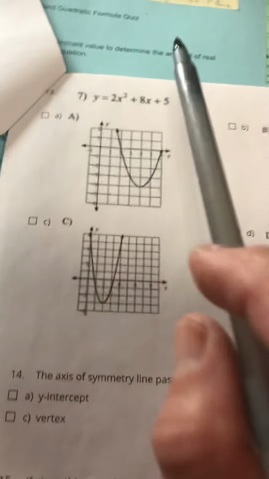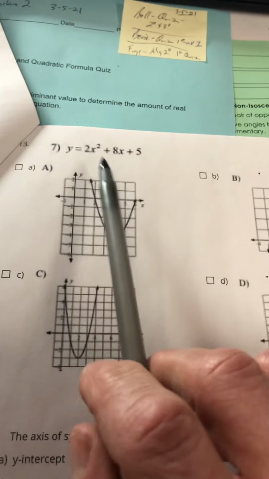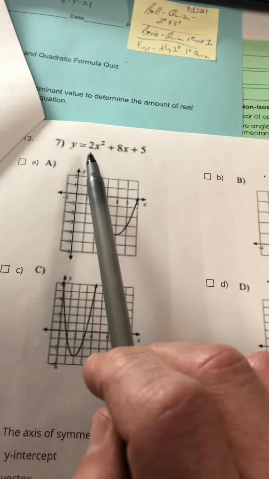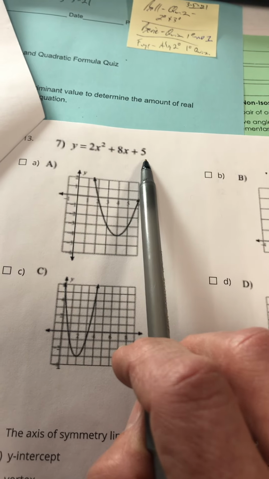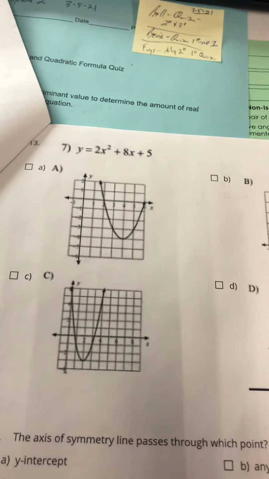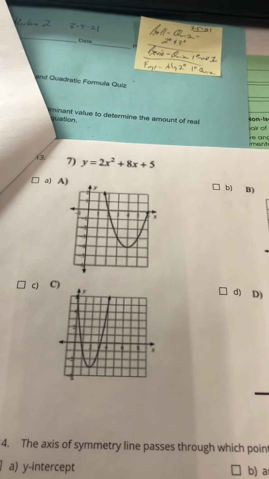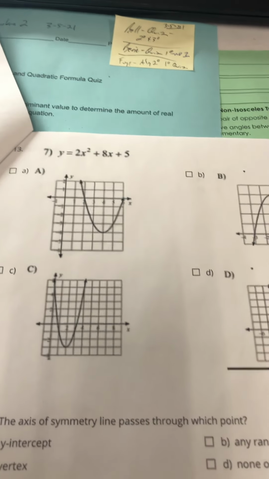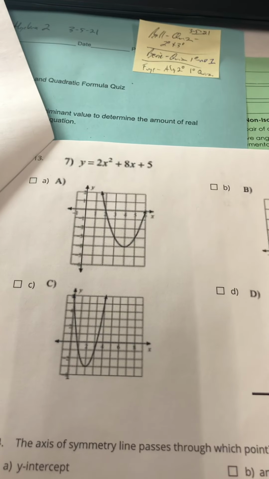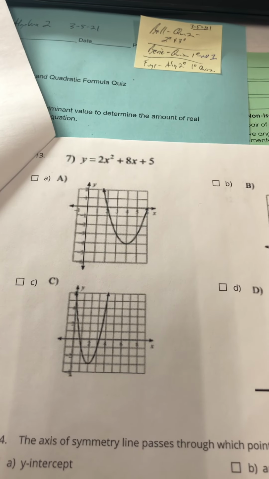Okay, number 7. For this one, we have just standard form. So which graph is going to be represented by this? You could use the axis of symmetry. You could use that formula.